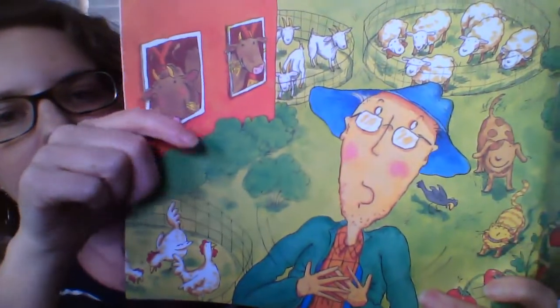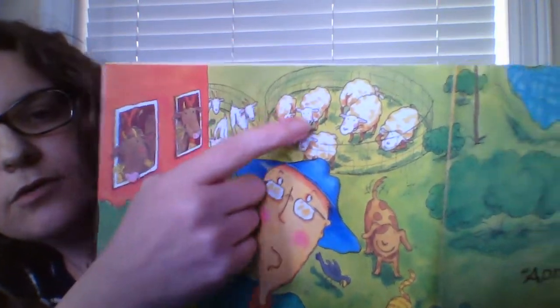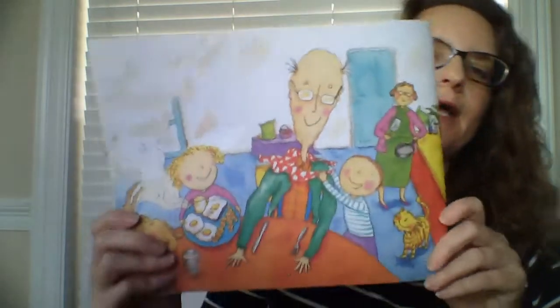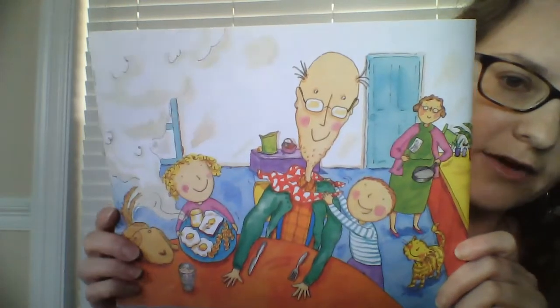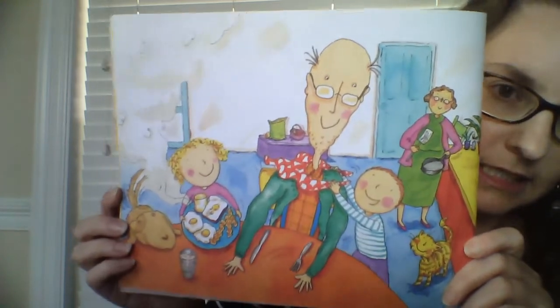Let's see. Here's the cows, here's the chickens, here's the goats and the sheep. All the animals are where they need to be. So Grandpa came inside and they all sat down and they had a lovely breakfast together after having quite the silly morning together.